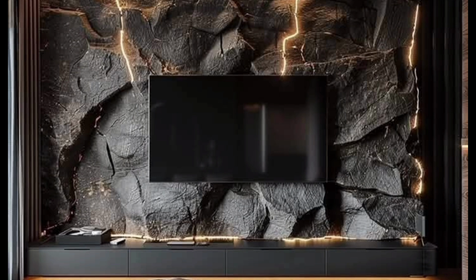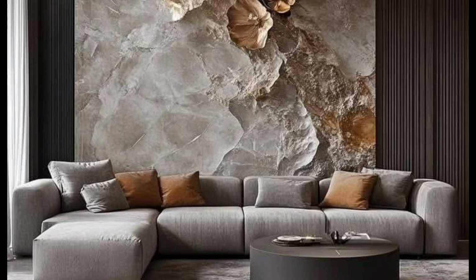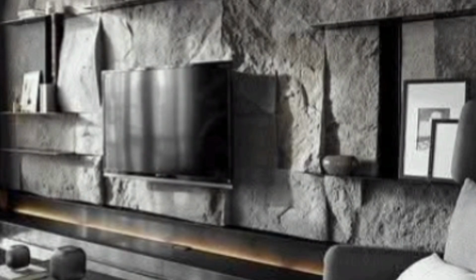Fieldstone walls. Fieldstone walls feature stones that are collected from fields and meadows. These stones often have a natural, weathered look and can be used to create a rustic or vintage-inspired design. Veneer stone walls. Veneer stone walls feature a thin layer of stone that is applied to a surface. These walls are often used to create a stone look without the weight and cost of full stone construction.